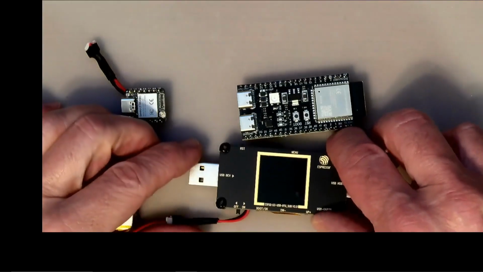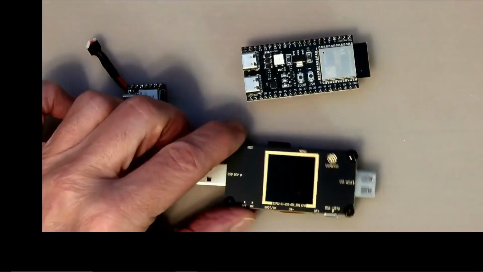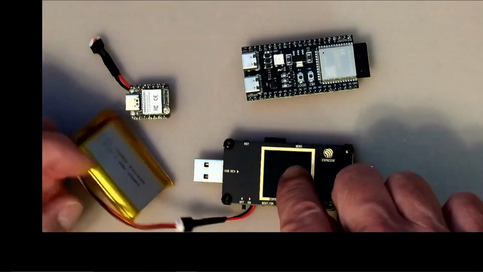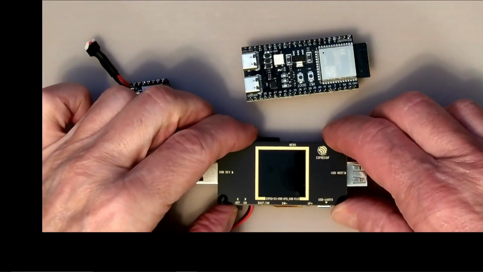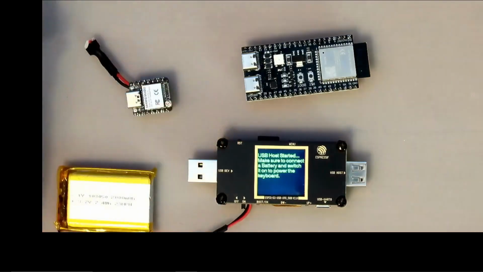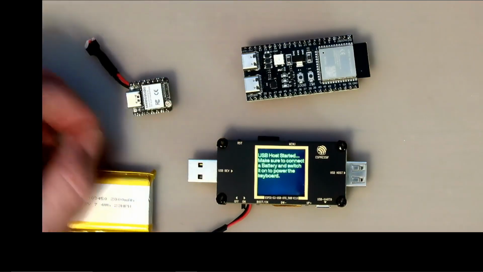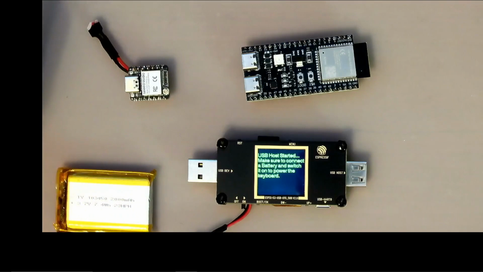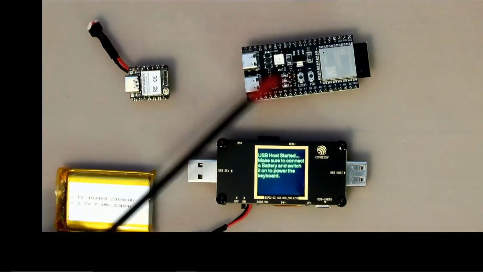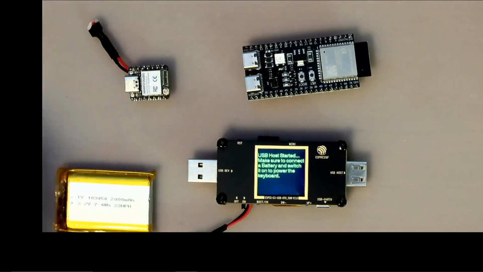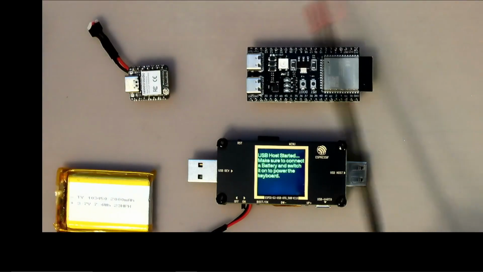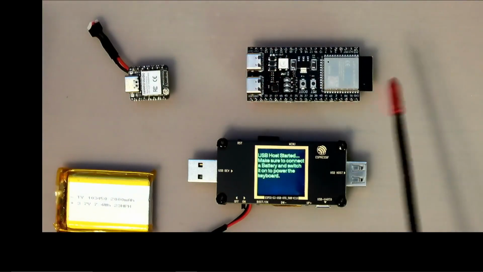And this is the little board. I've plugged in the battery over here, so I can actually turn the battery on, and there it is. It's going to be running. We are also going to be trying this stuff with these guys here. This is the DevKit C1 clone. It has 2 USB ports on there, so it should work.